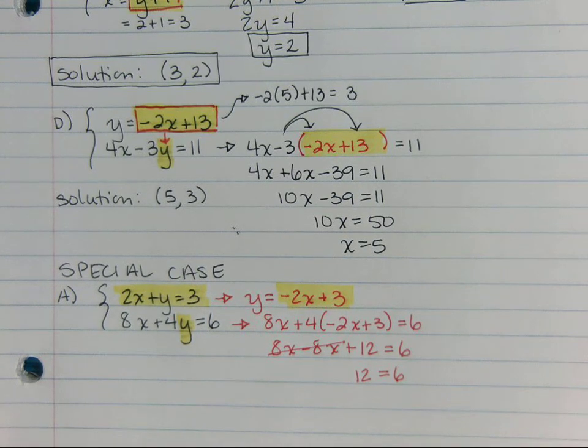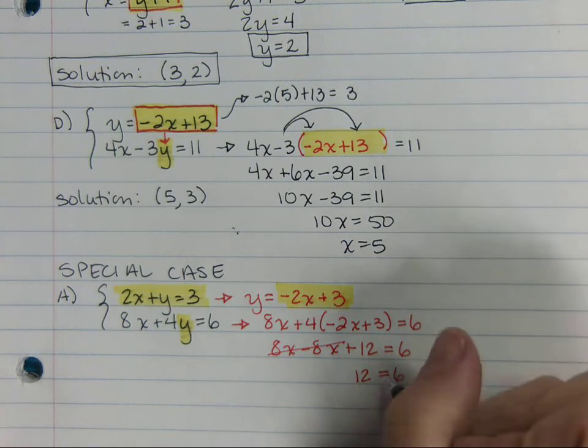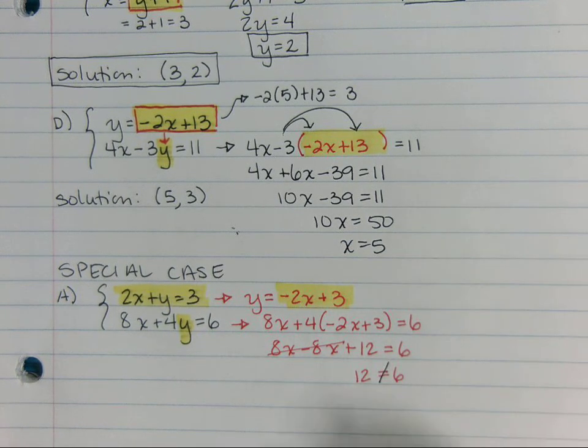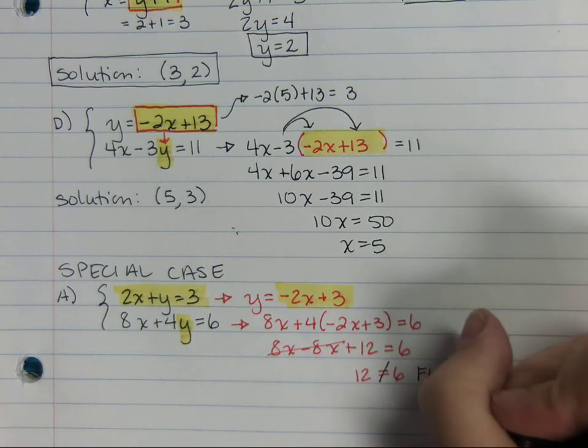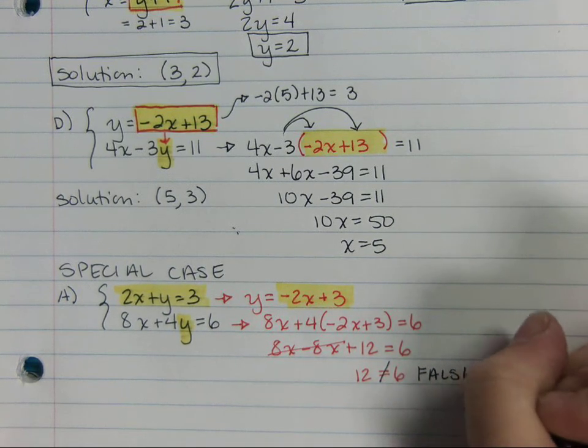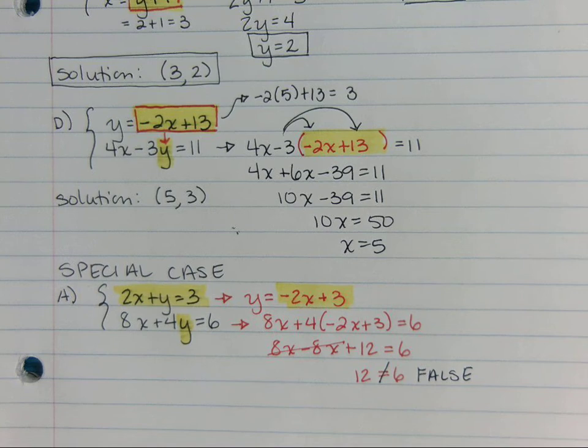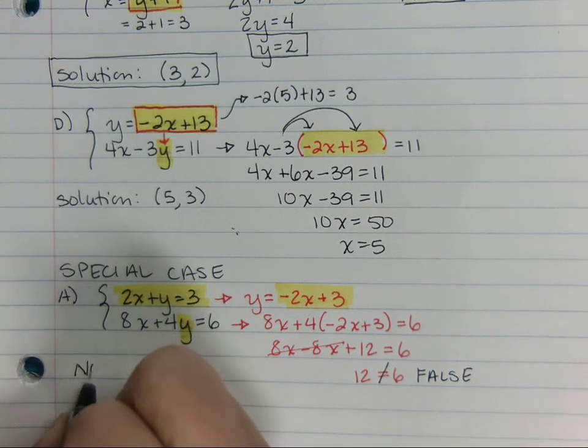Well, that's a problem, because all of my variables are gone, and I cannot continue to solve for x. When I try to solve for x, I get something that is a false statement. All of my variables disappear, and this is untrue. What happens when all of your variables disappear like this and you don't have a variable to solve for, and you get a false statement, this means that you have no solution.